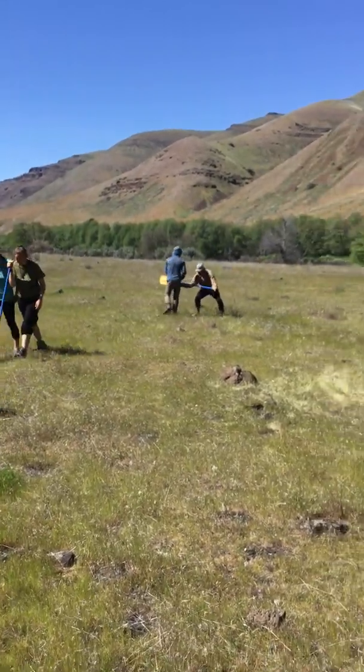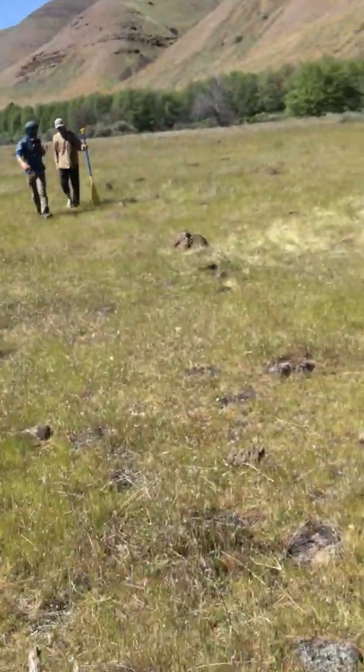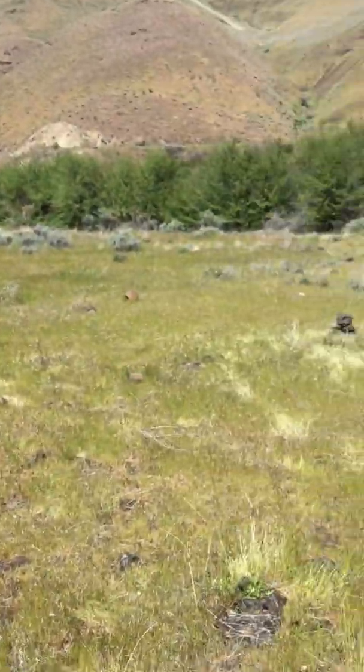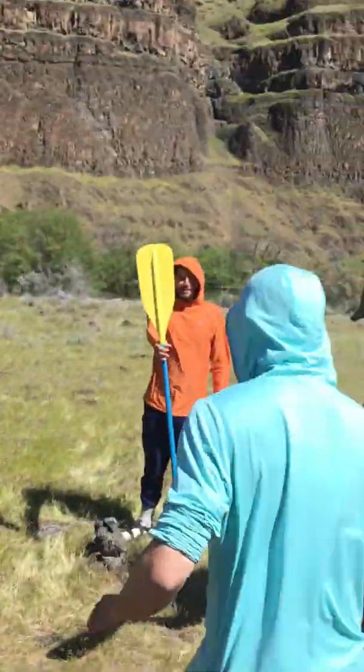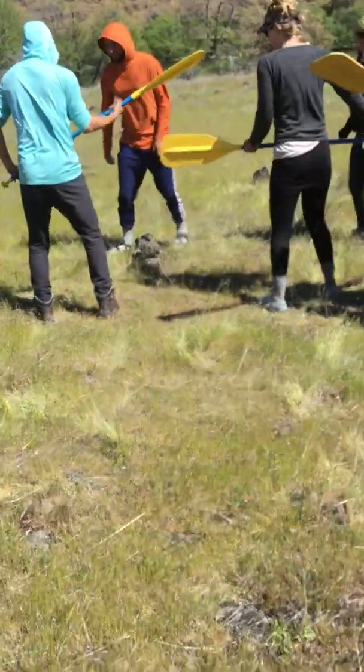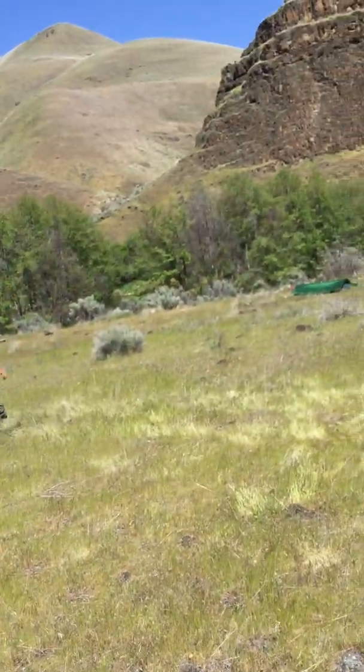Yeah, so now just switch, so everyone gets a chance to play offense and defense. Yeah, just go when you're ready. Plant. Turn him back. Turn him back.